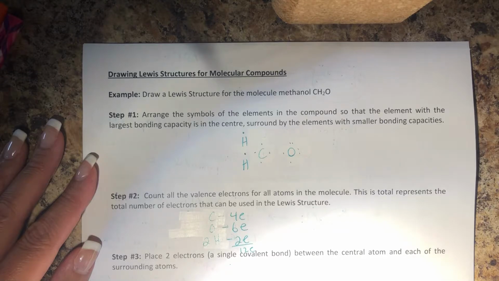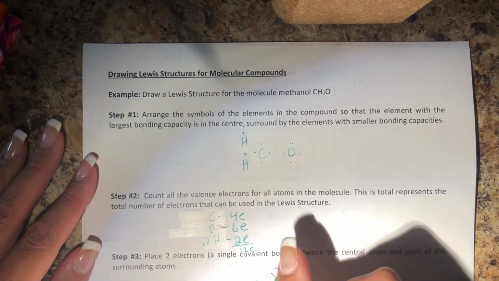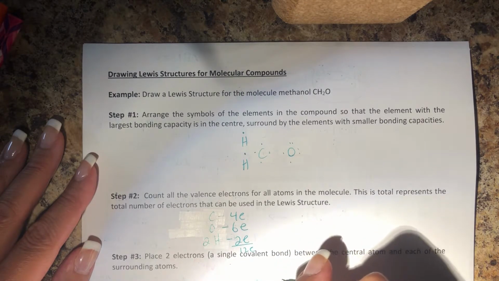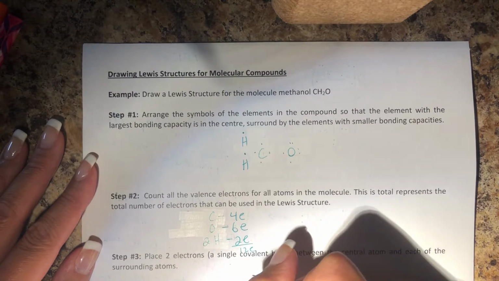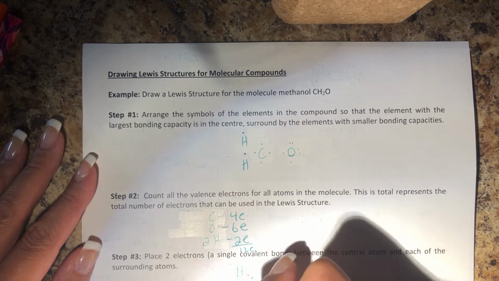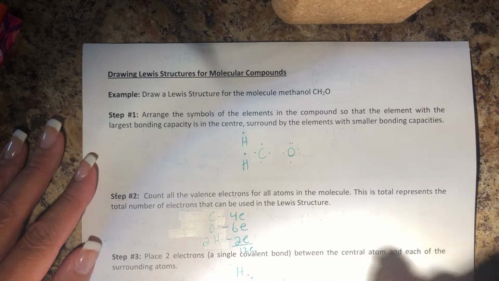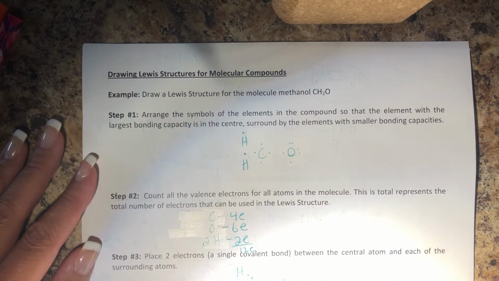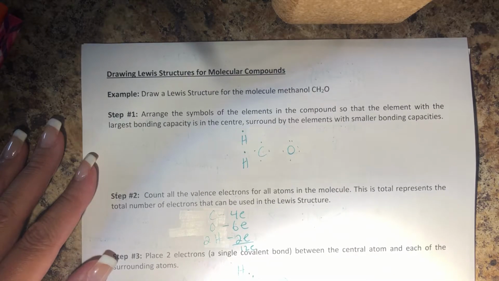The next step says to place 2 electrons, or a single covalent bond, between the central atom and each of the surrounding atoms. So carbon is the central atom, so we'll place 2 electrons between it and oxygen, and then 2 electrons between it and hydrogen, and then the next hydrogen. Then it says place lone pairs of electrons around each of the surrounding atoms except hydrogen to satisfy the octet rule for each surrounding atom.